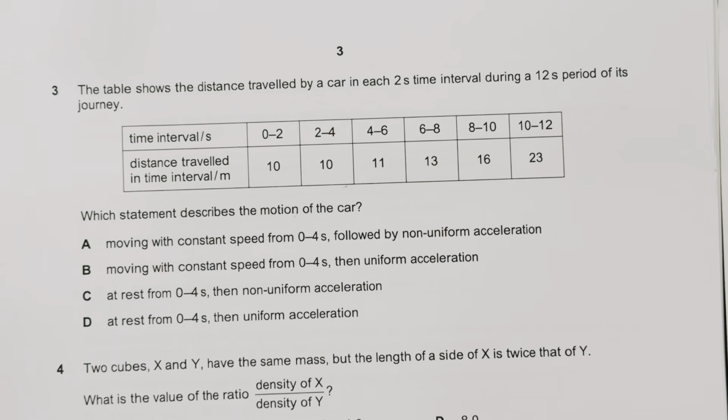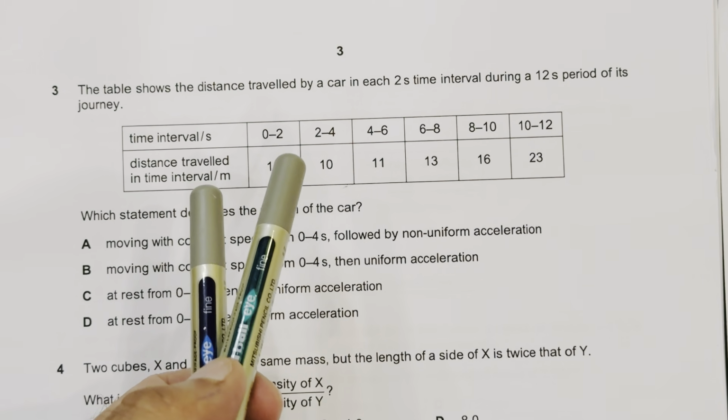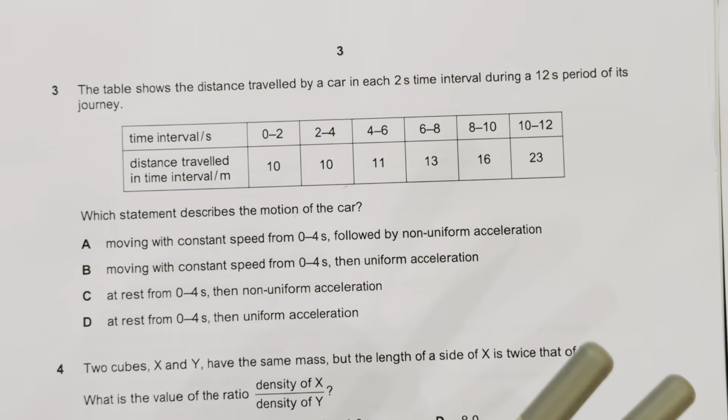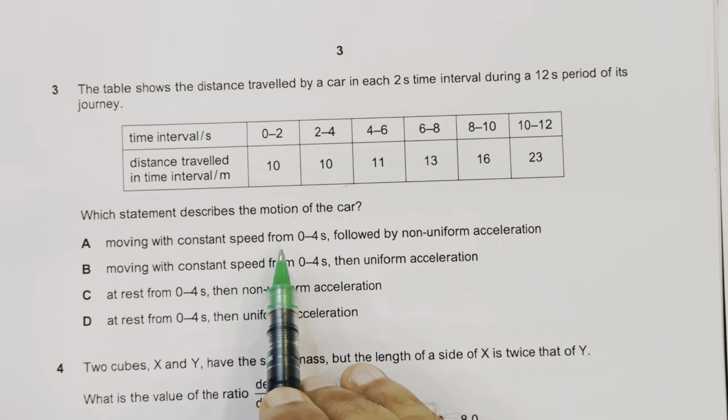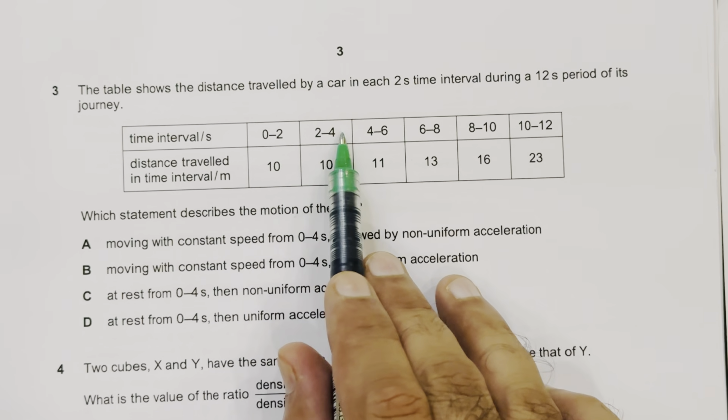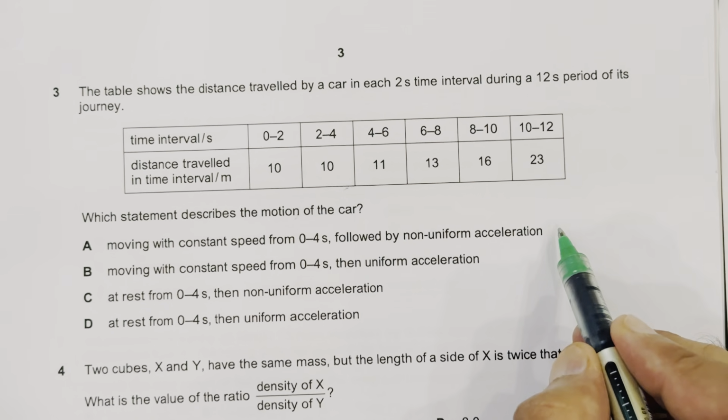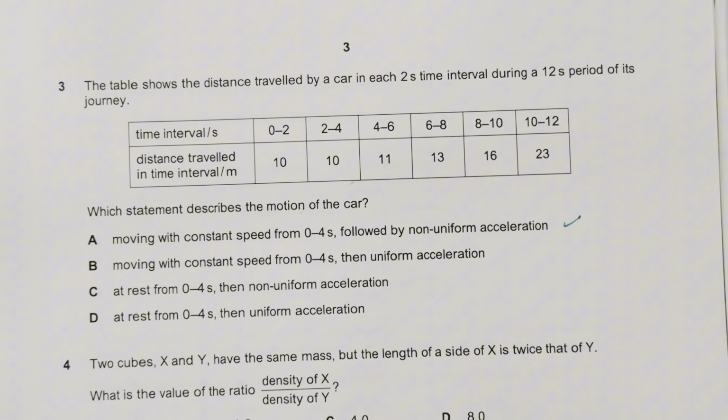The table shows the distance traveled by a car in 2 seconds. Which statement describes the motion of the car? Again I'm repeating, the table shows the distance traveled by a car in each 2 second time interval during 12 seconds. We can see that the car is moving with constant speed from 0 to 4 seconds. Object is covering the same distance in equal intervals of time.